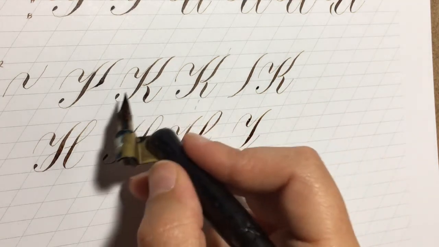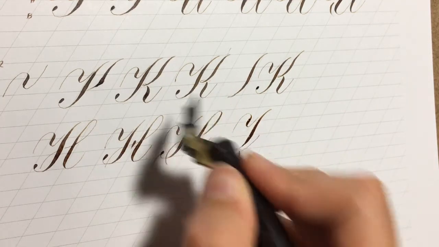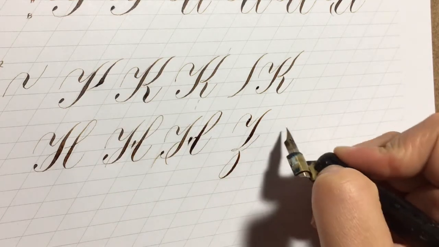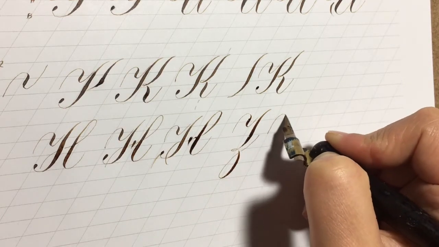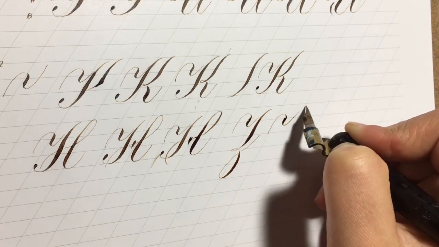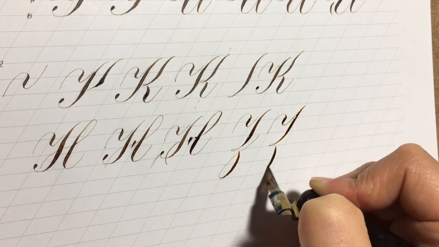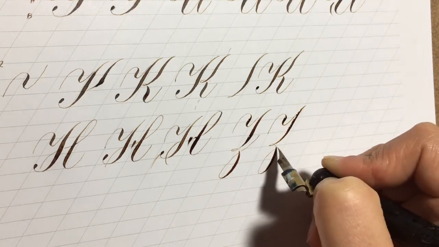For these letters, I like to draw the universal line of beauty first and then add the compound curve, but for the Z, usually I start with the compound curve and then make the downstroke, make the loop, and finish.